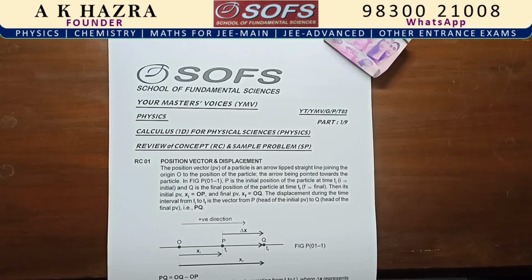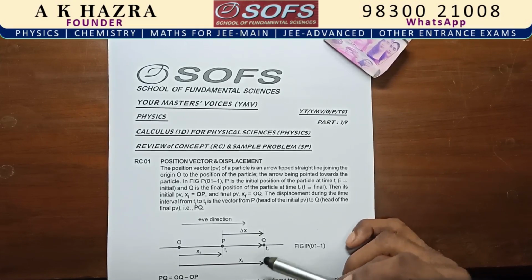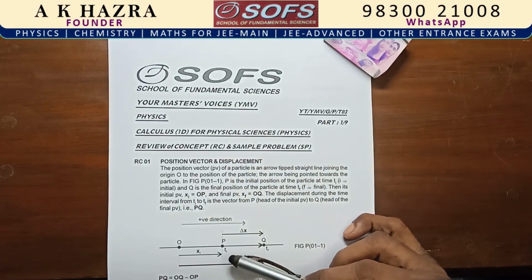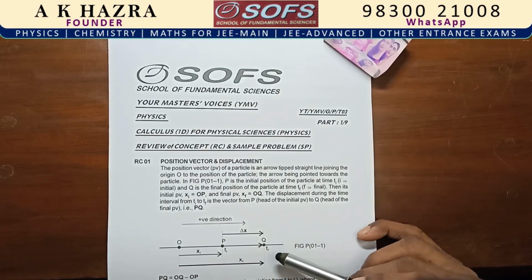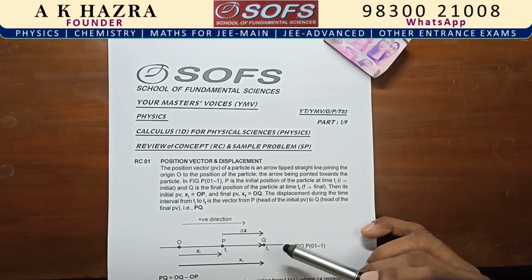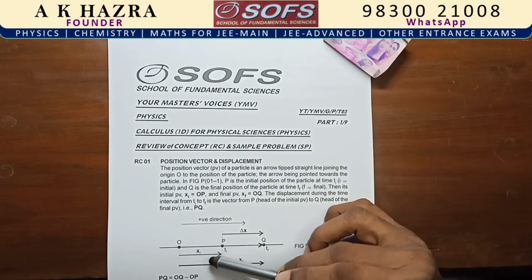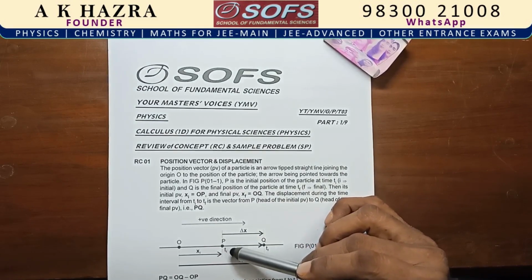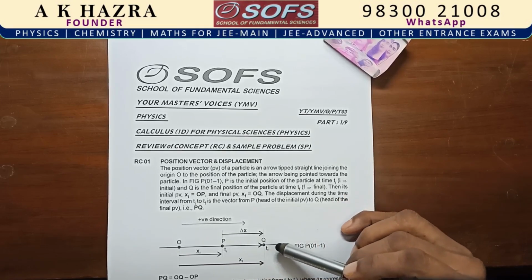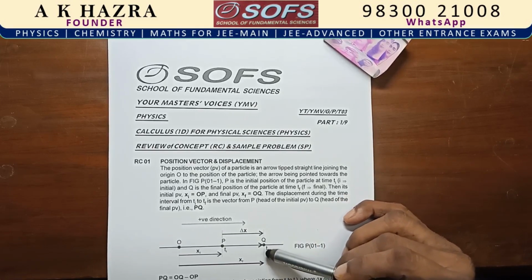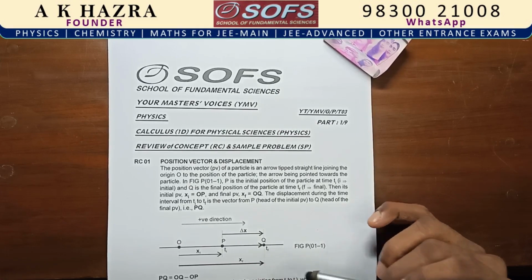Suppose a particle is moving along the x-axis. You see figure P011. Initially the position of the particle is at P, and Q is the final position of the particle. But this position can be explained by position vector concept. When the particle is at P, OP is the position vector and direction is from O to P. When the particle is at Q, OQ is the position vector for the position of the particle and its direction will be O to Q.